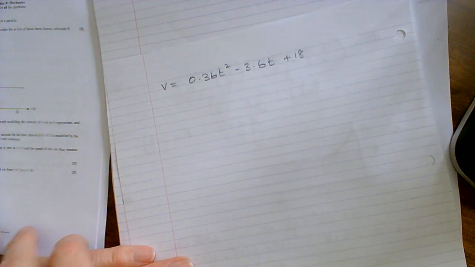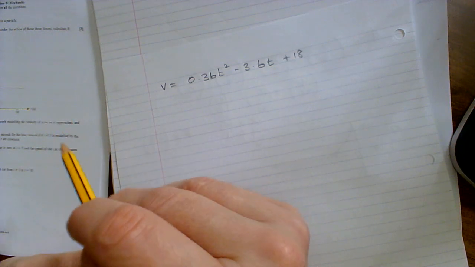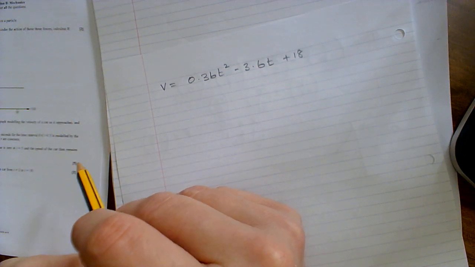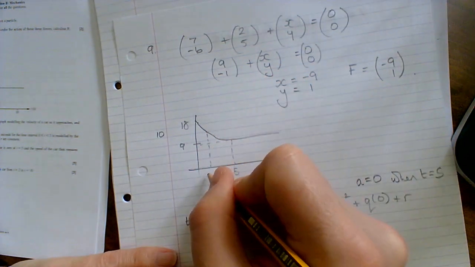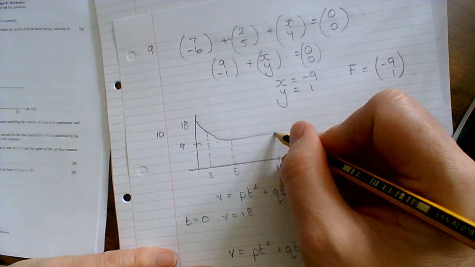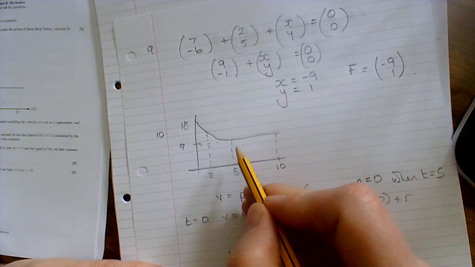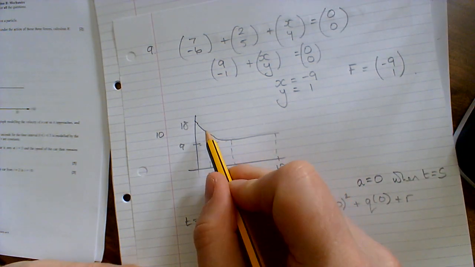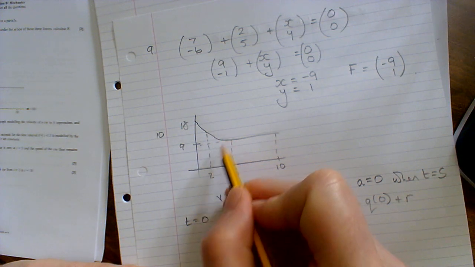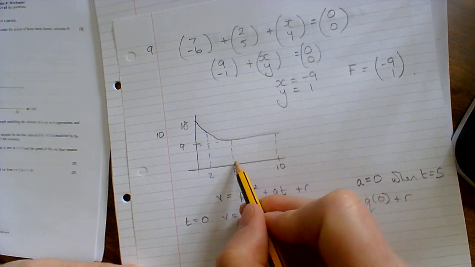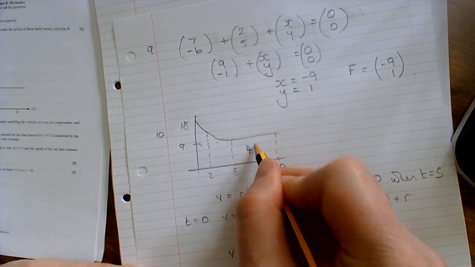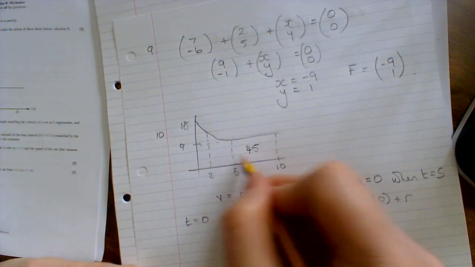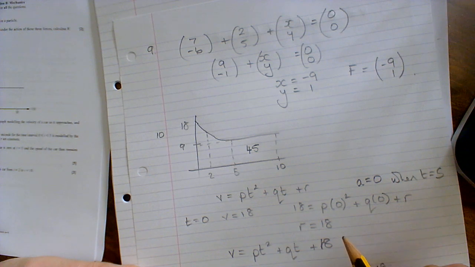So that's part A. Part B, calculate the distance travelled by the car from t equals 2 to t equals 10. Okay, so all we want to do is our 2 over here somewhere. So there's 2. And then we've got this part here as well. Now velocity is just the area under the curve. So I'm going to do an integration of the formula from here to here between 2 and 5. And then this bit is 5 wide, 9 tall, so that's just 45 in there, isn't it? Okay, so we've got 45 to add on at the end once we've done our integration.